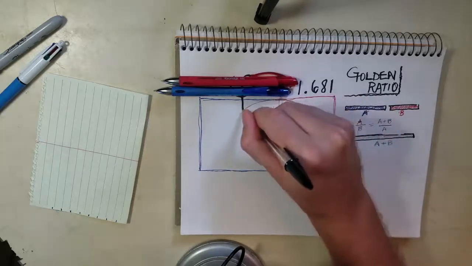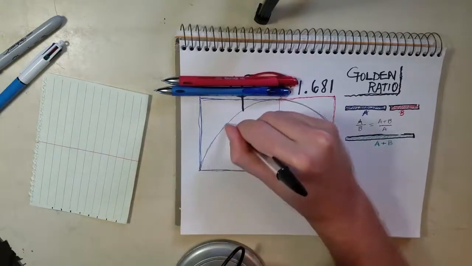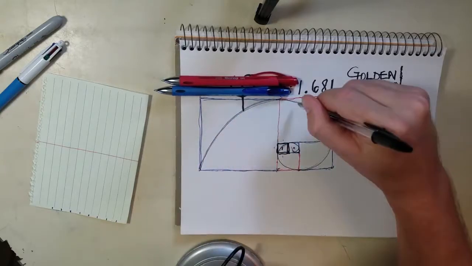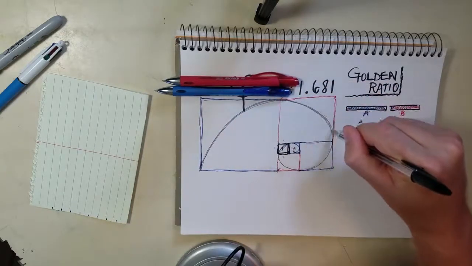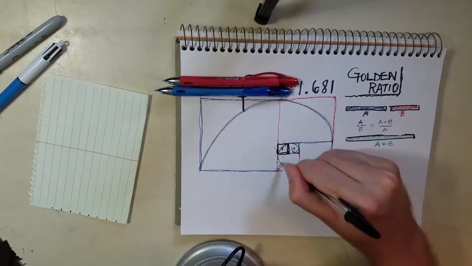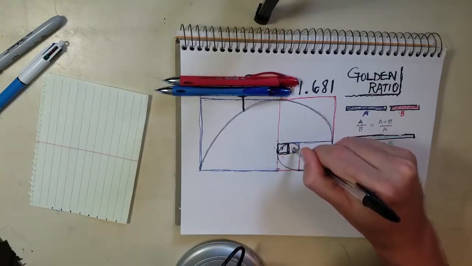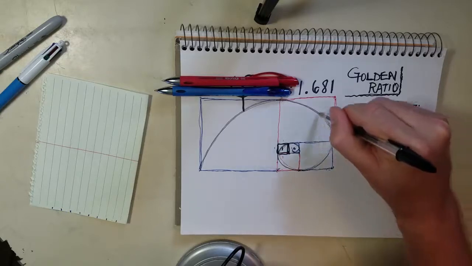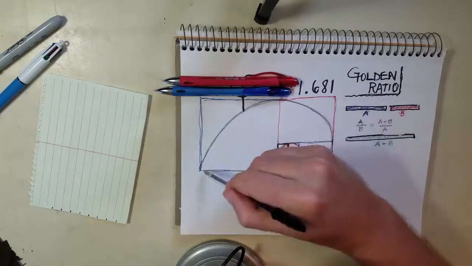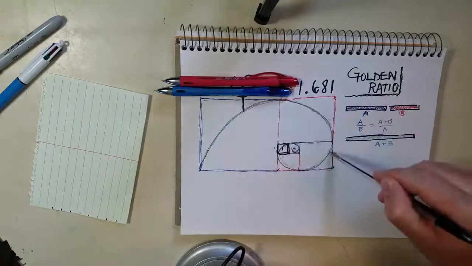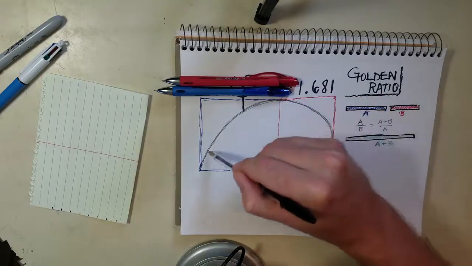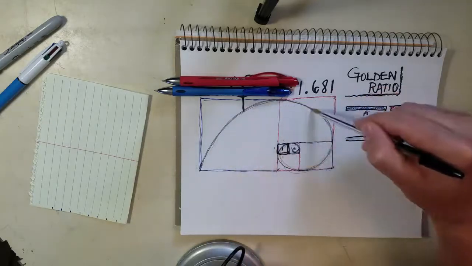And this one is going to go all the way down here. And then we can retrace our spiral. Maybe thicken it just a little bit.